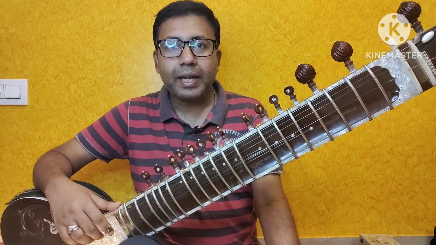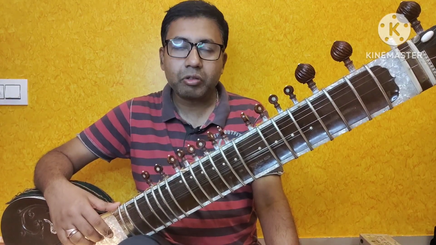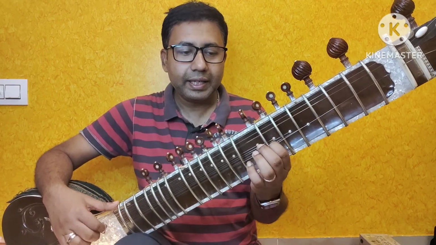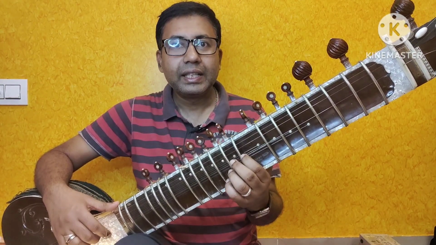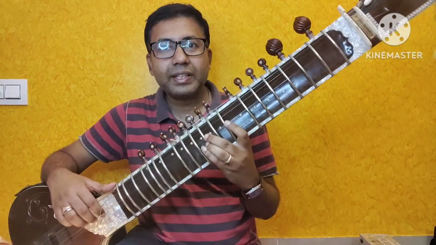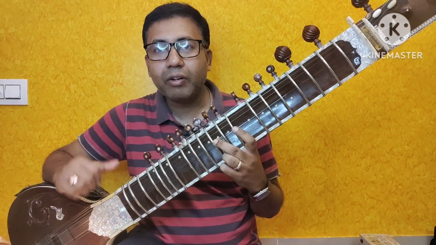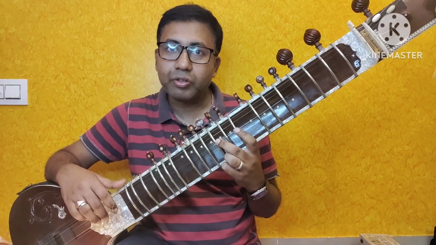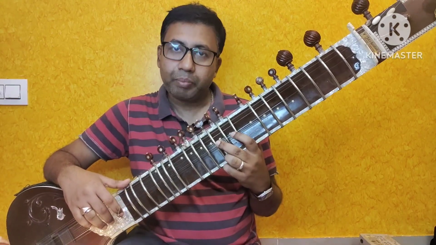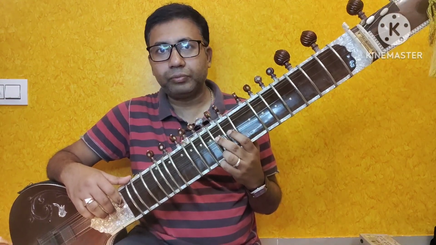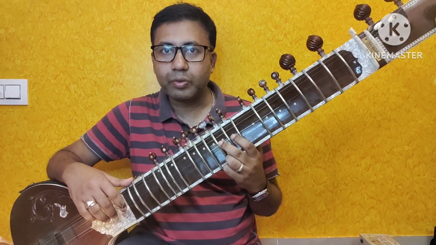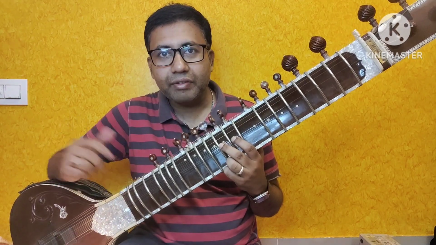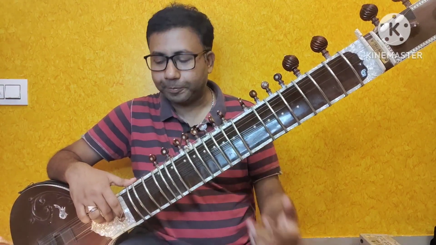You can check against the mobile app if you are singing Shuddha Ga, for example. So D sharp, E, F, F sharp. If you are singing Ga, it should stand on F sharp. Your mobile app will be able to show you if you are unsure whether your pitch is accurate while singing. Initially you can check that, and gradually your sense will develop and you can get rid of this mobile app.